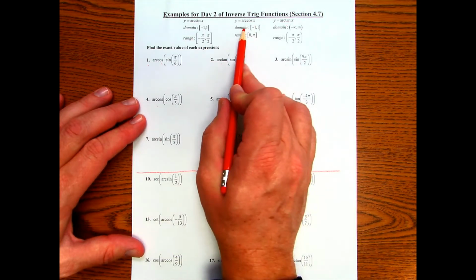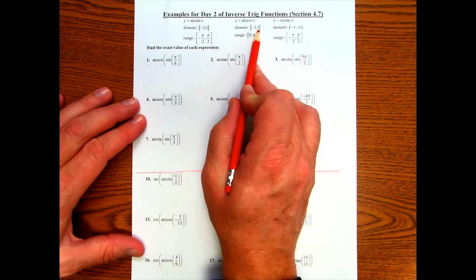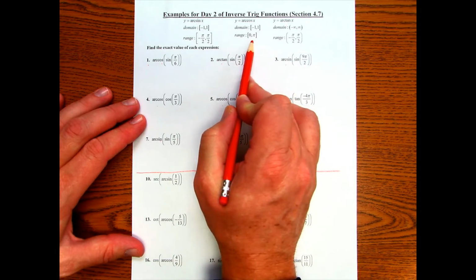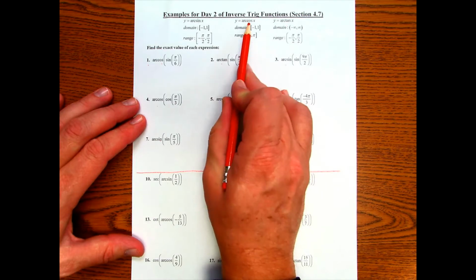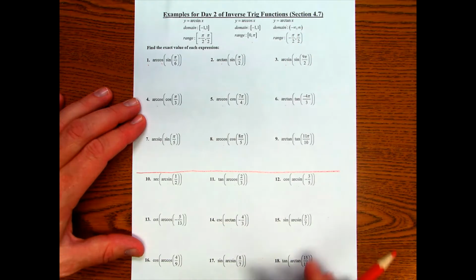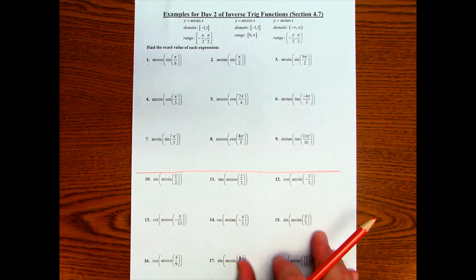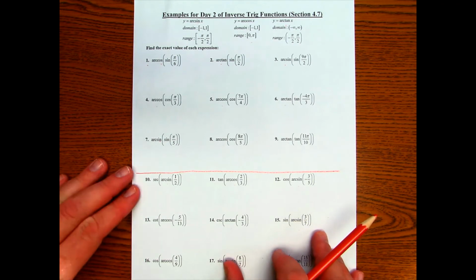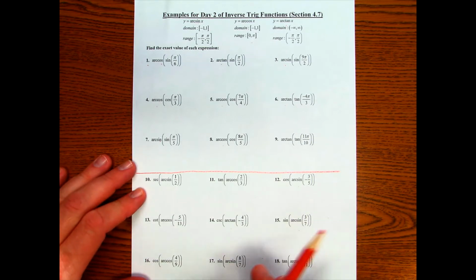Okay, domain of arc cosine, -1 to +1, not really new to yesterday. The range is the new thing, that if we answer something that's already in arc cosine notation, the answer we give has to be in that interval. And then for arc tan, we have these intervals here. All right, we're not going to do all of these, and we're going to skip around a little bit just to give you an overall flavor of the different things that can occur.